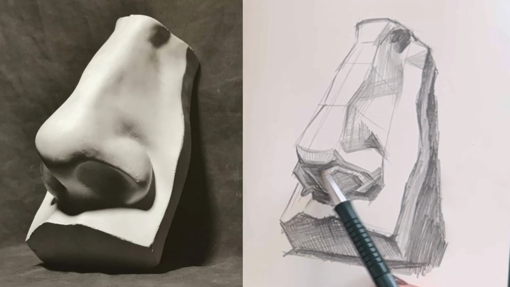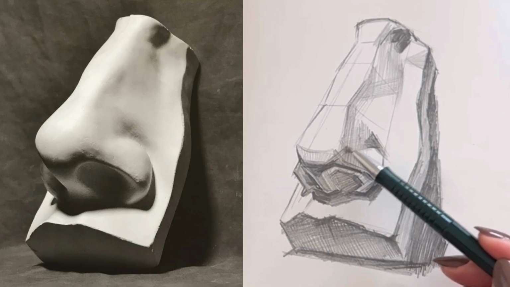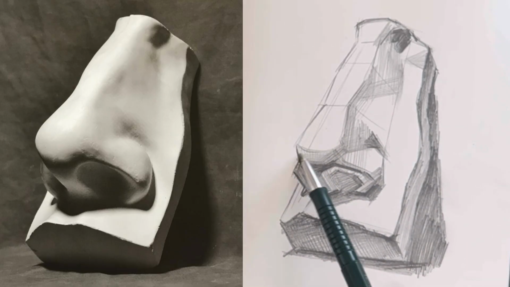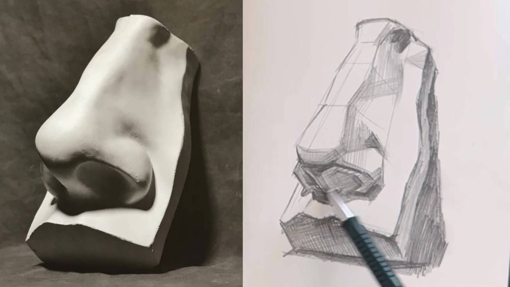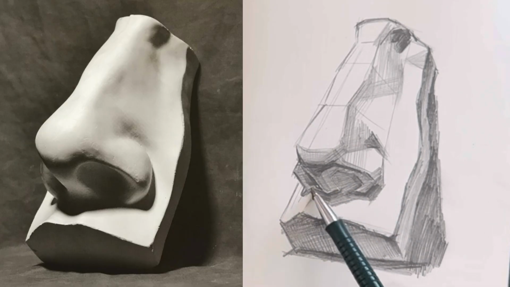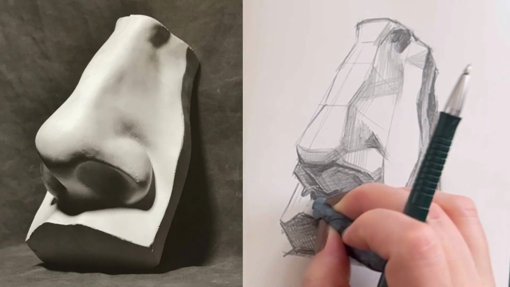So I have divided the nose and around the nose.